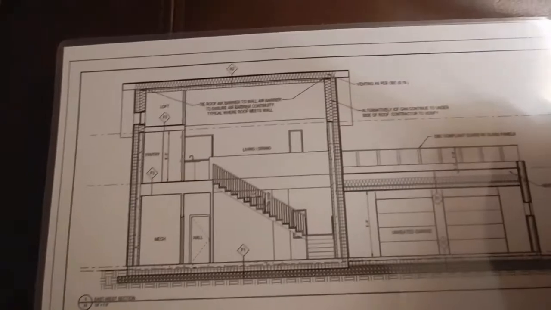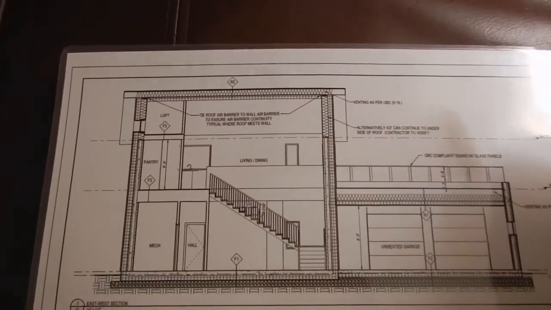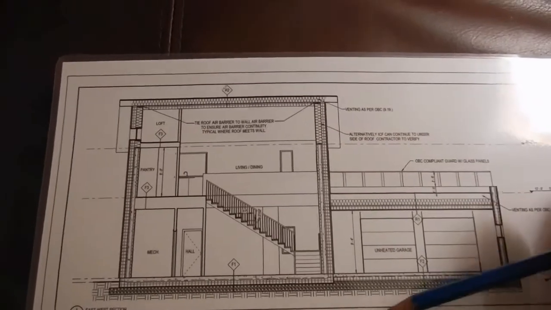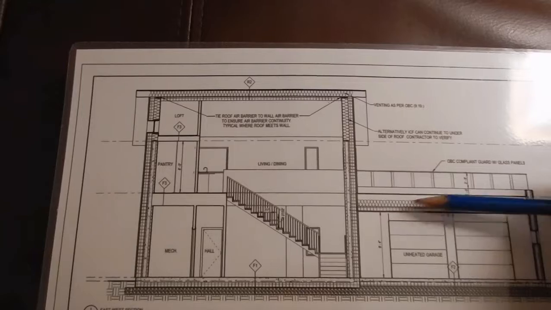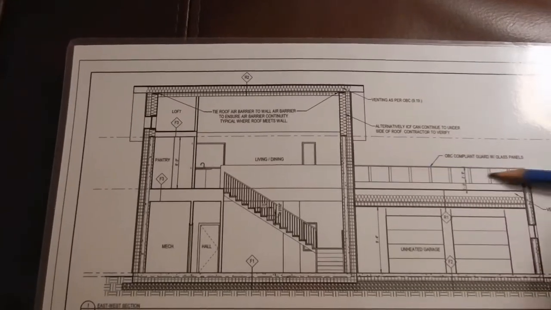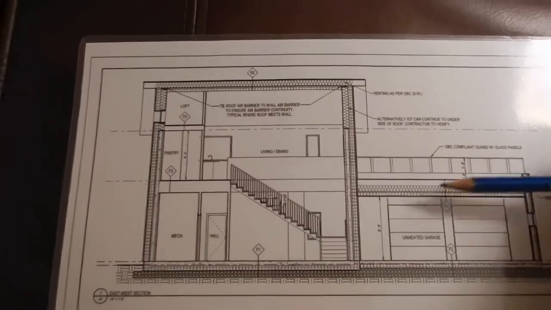And then finally, you'll see interior cross sections. So this is looking at the house from the east to the west. And so here you can see coming into the garage, to the garage doors. We've got the paneling on the deck of the garage.